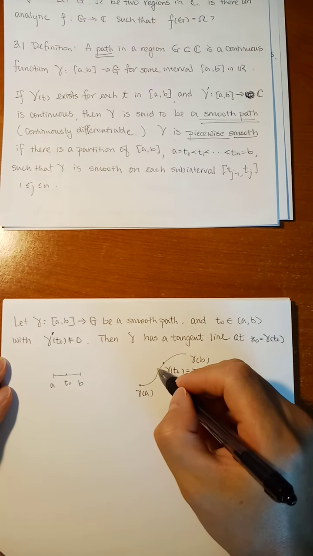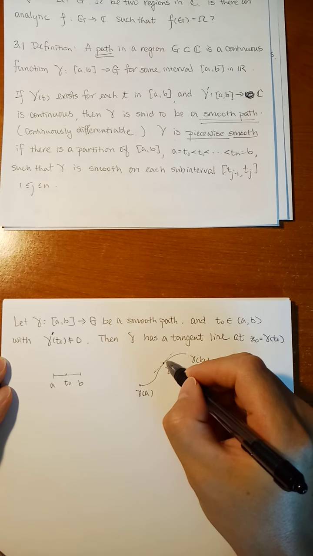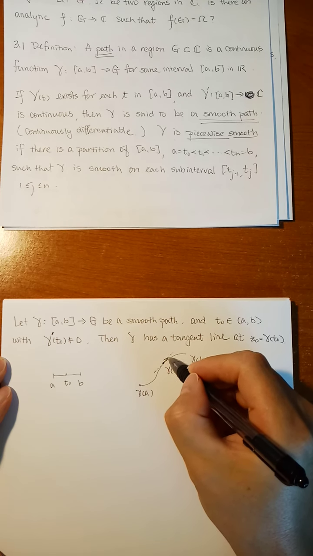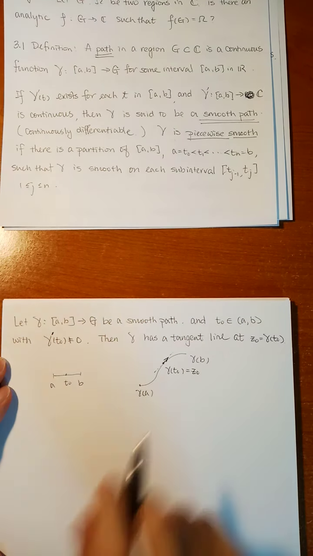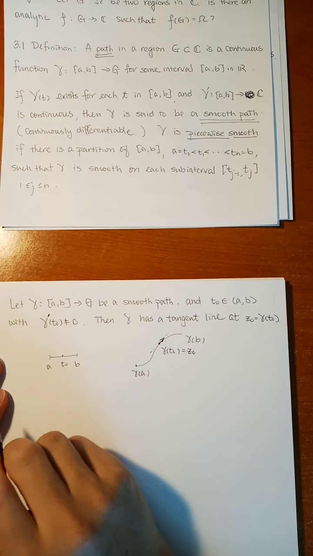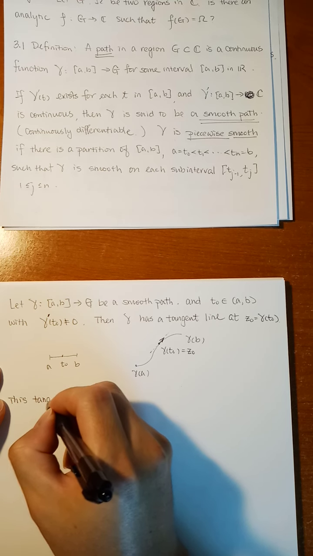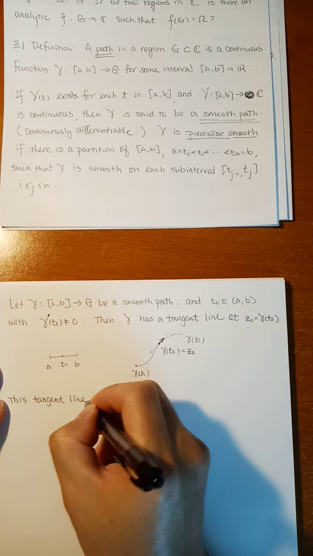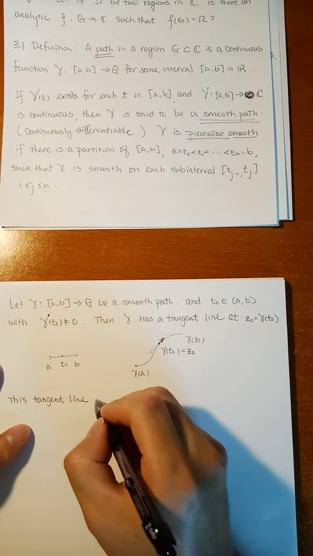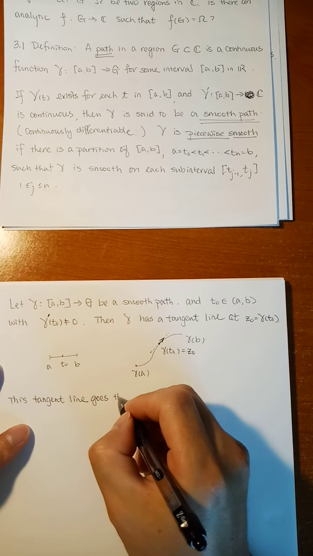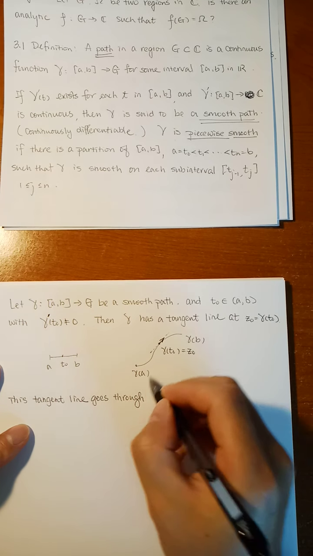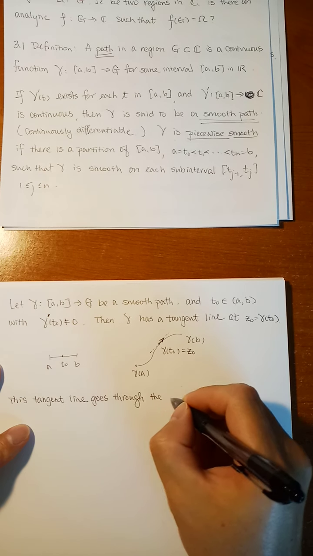And the tangent line, this is the tangent line with a direction. This tangent line goes through the point z_0.